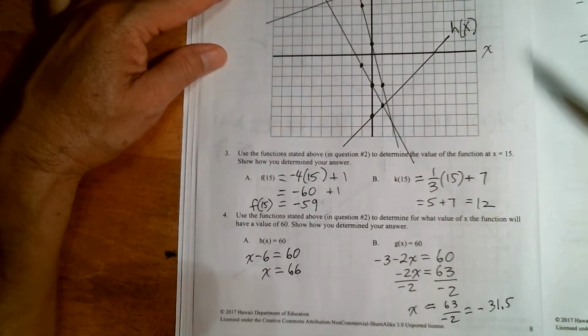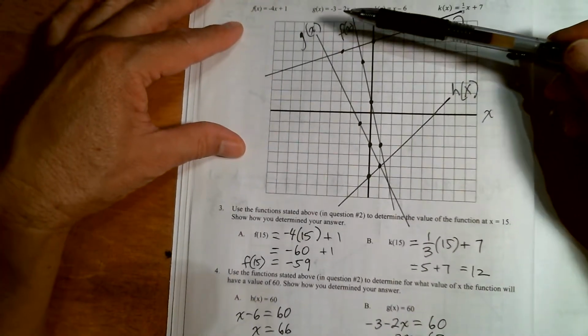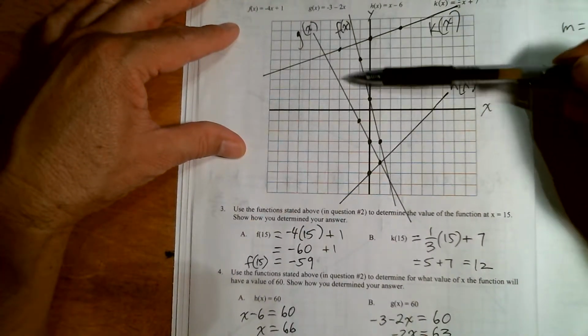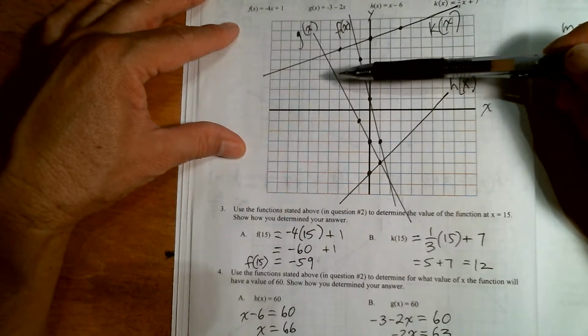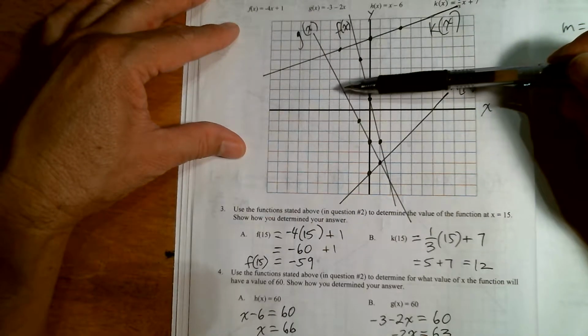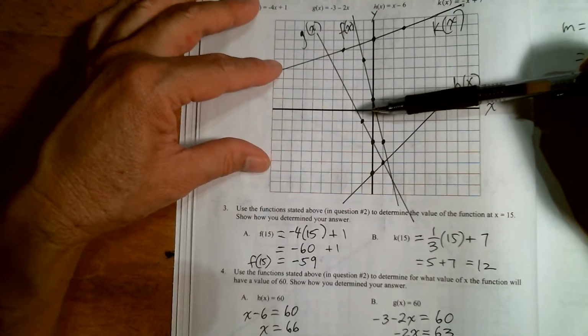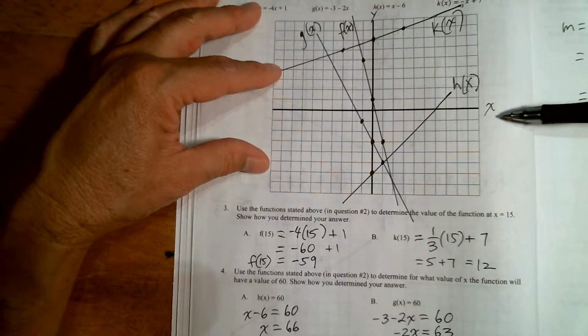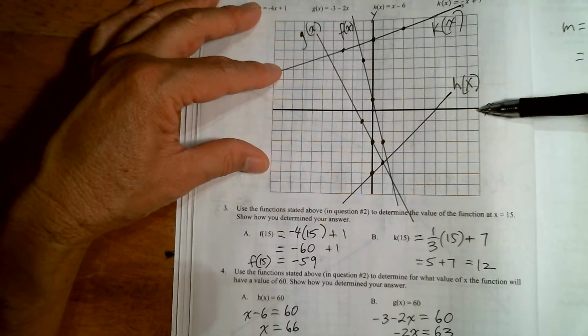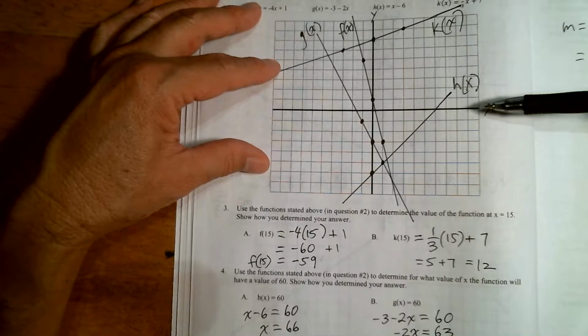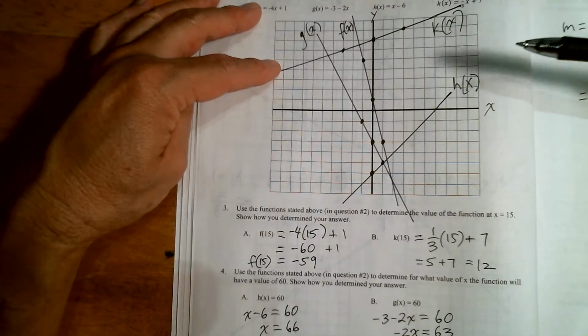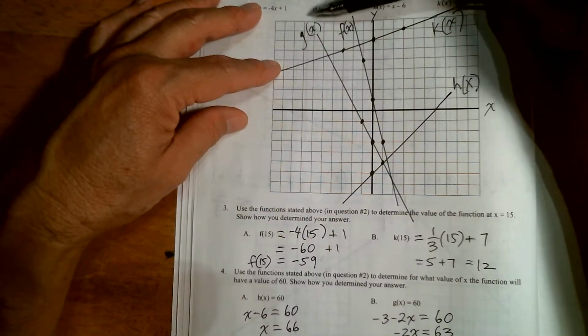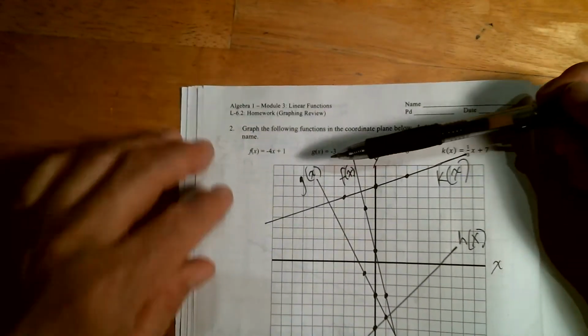Negative 31.5. So here's our g of x. Sorry, this page is kind of large. This is our g of x. When g of x is 60, g of x is 60. Okay. So here's the way we're going to look at it.